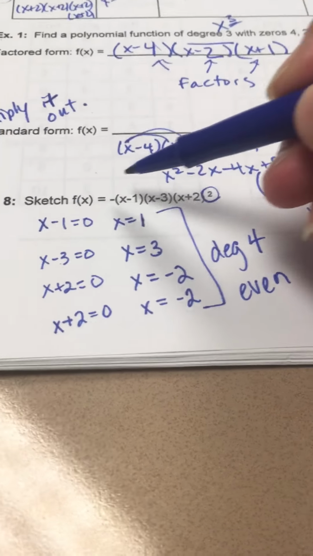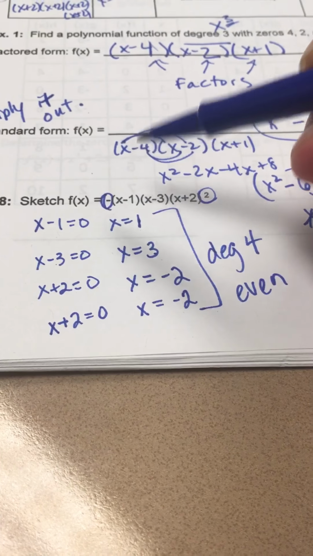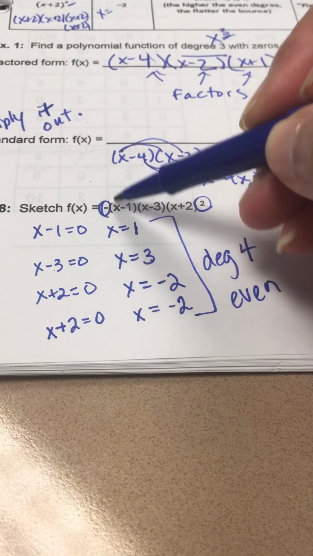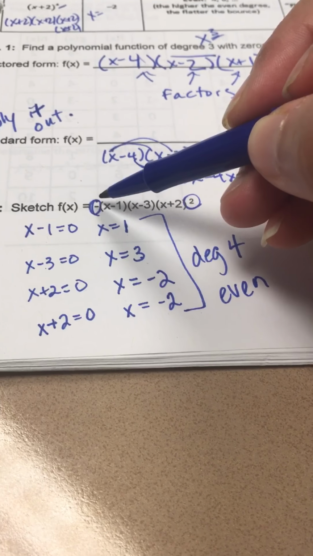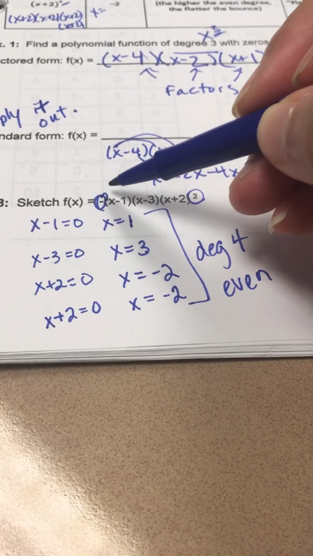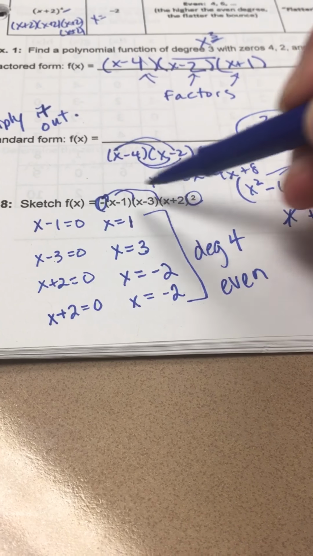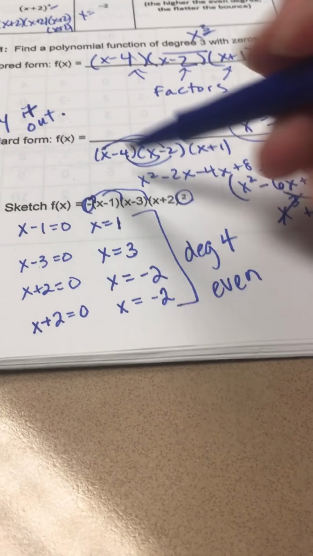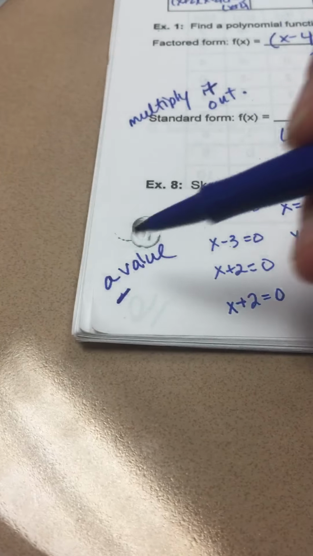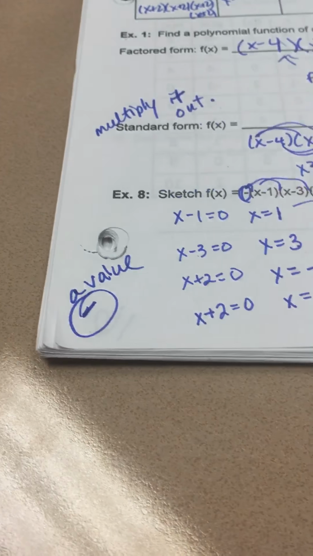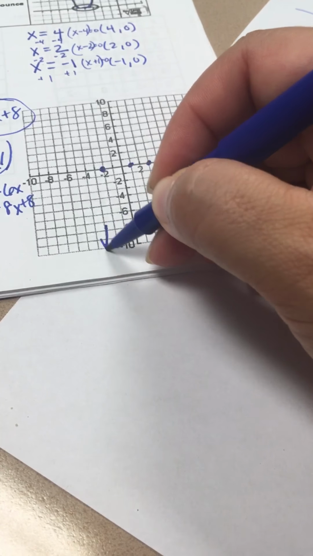So now I got to think about it. So I have this negative in the front. I got to be careful. Sorry, I have a negative here times positive 1x times positive 1x times positive 1x. I would ultimately end up with a negative a value. So the a value is ultimately negative, so everything is going to be upside down.